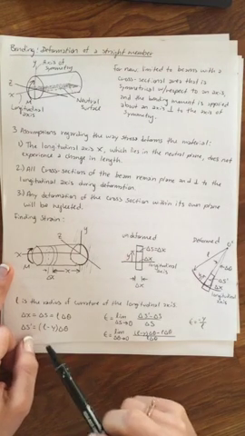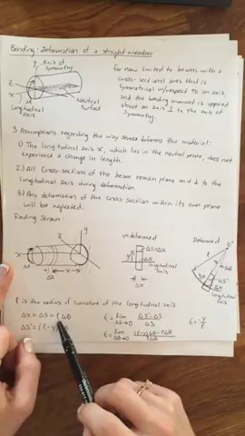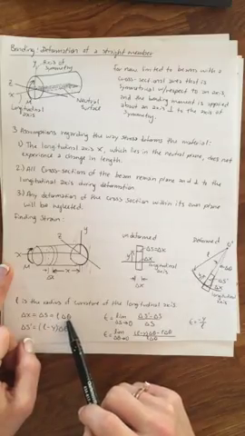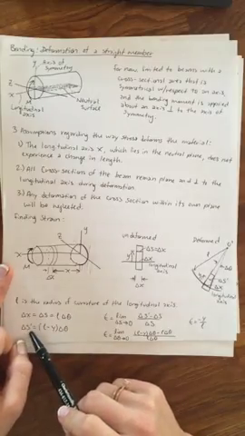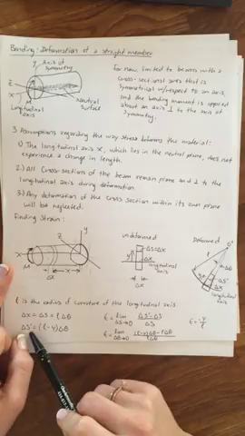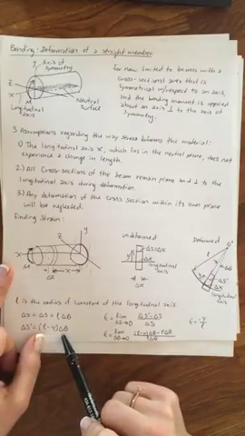So now we can say delta x is equal to the original segment length, delta s, which is also equal to rho times the change in the angle. And we know that the new segment length, delta s prime, is equal to rho minus y times the change in the angle.